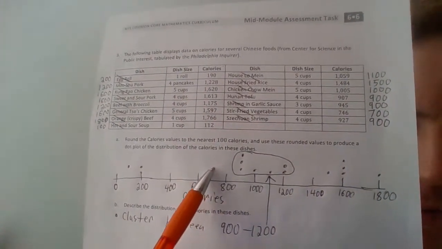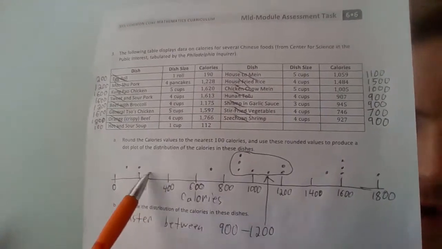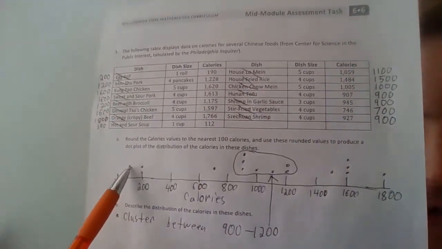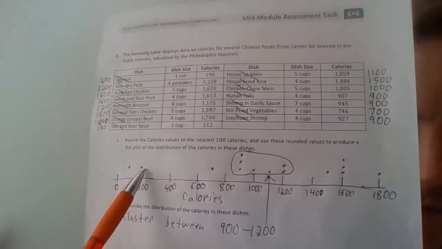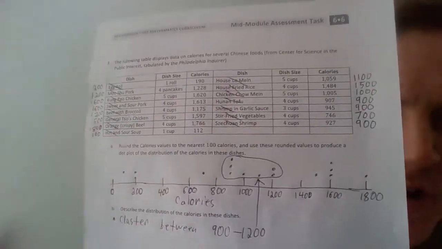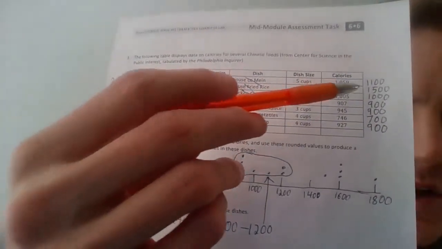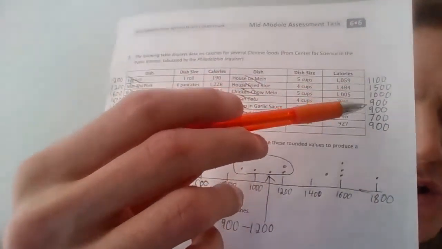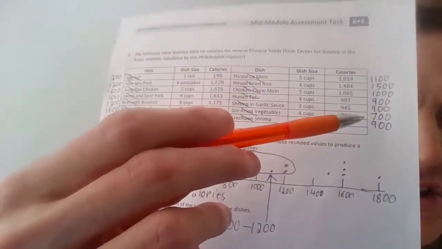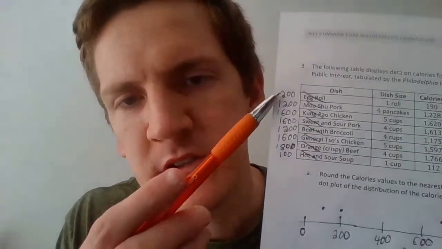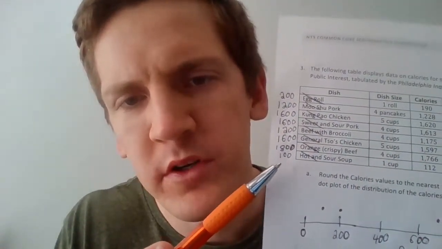But if you look here, there's a pretty sizable gap from here way over to there. So I would say these two stand out as a lot smaller than the others. A lot of these are in the thousands or close to 1,000. 700 is relatively close to 1,000. Thousands over here, but you have a 100 and a 200. Those stand out as pretty low calories.